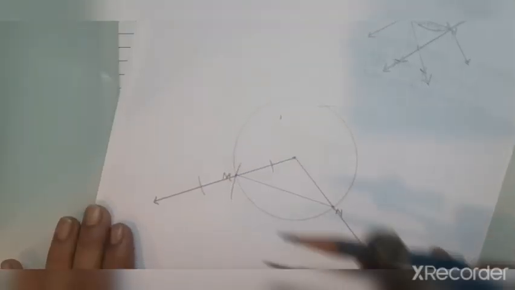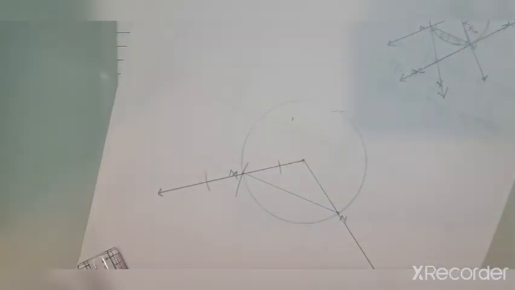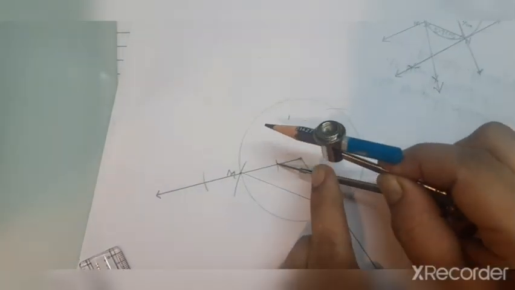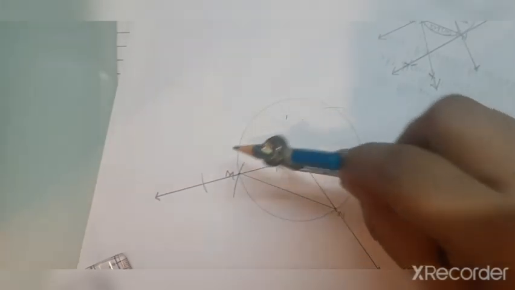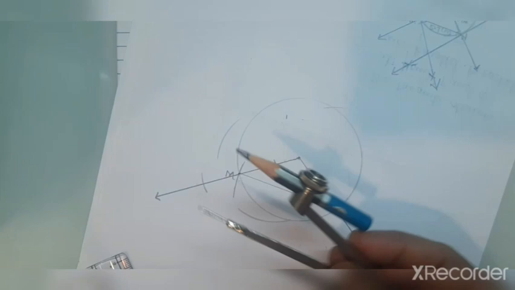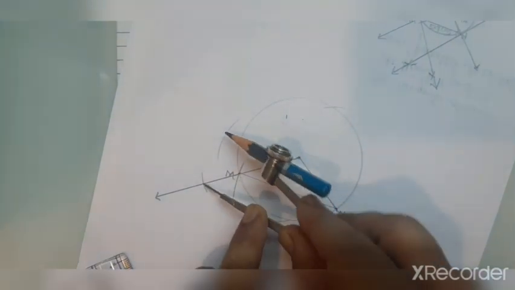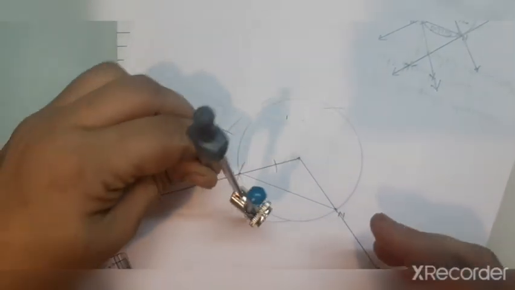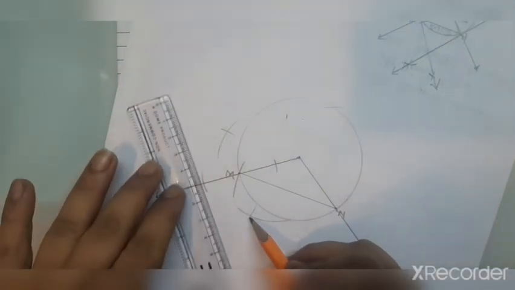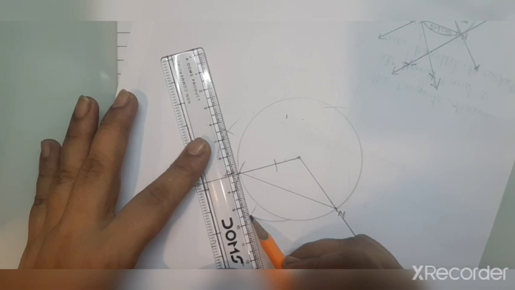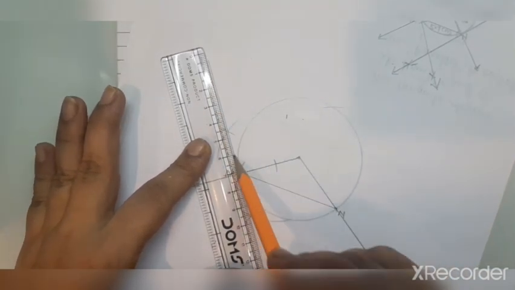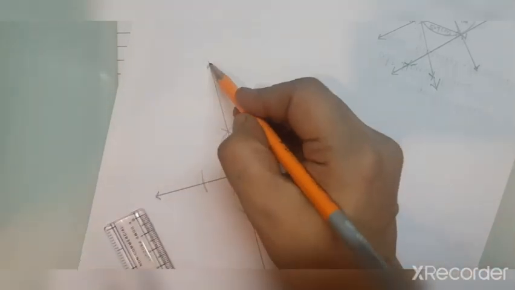Okay, and now I just have to keep the pointer on one arc. I will just increase this distance a little. Now I'll make an arc up and down with the same measure. I keep the pointer on the other arc and I cut this arc. This procedure you have learned in the earlier standards, so this is not something new, to draw a tangent passing through a given point.